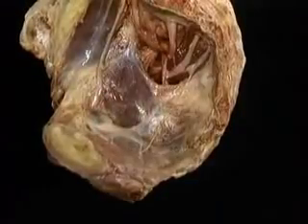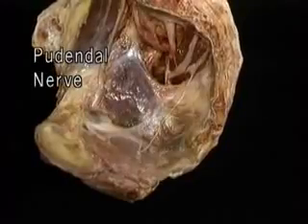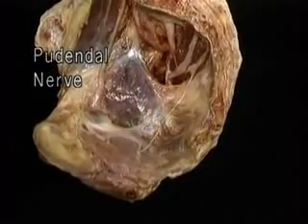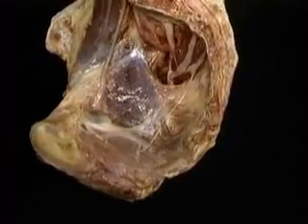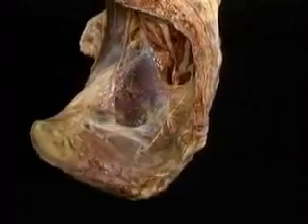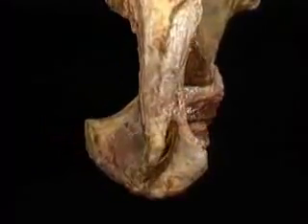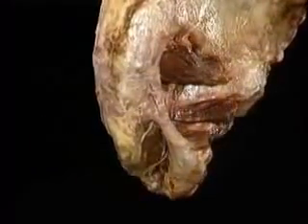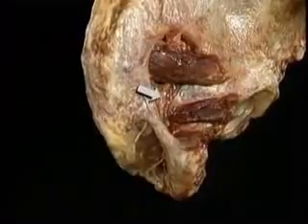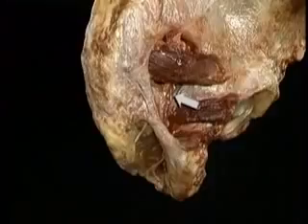on their pelvic surfaces. Here's the pudendal nerve. It's derived from S2, 3, and 4. It arises from the plexus just above the sacrospinous ligament, which is here, and passes immediately through the greater sciatic foramen. To see where it goes, we'll go round to the back. Here's the pudendal nerve again. Here, next to it, is the internal pudendal artery, which we've already met.